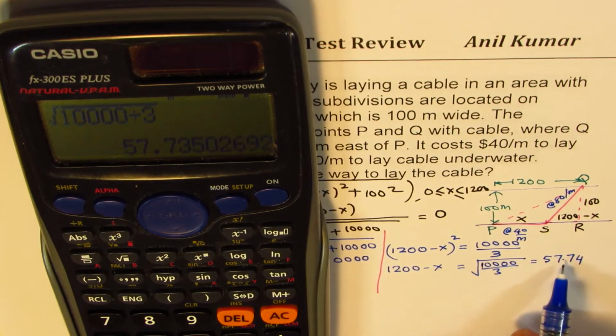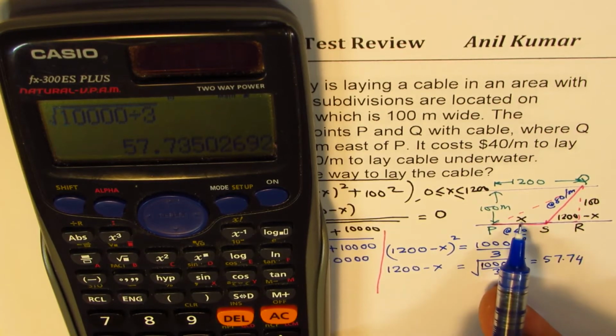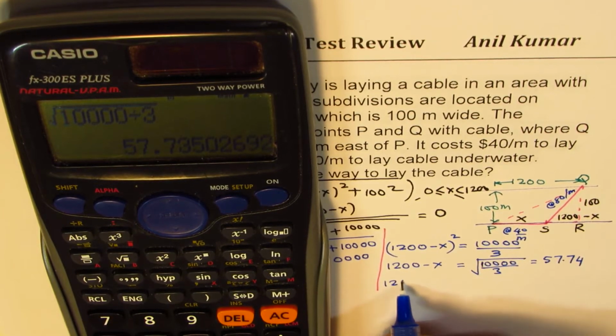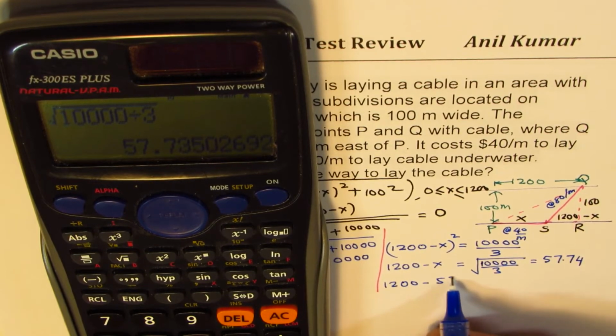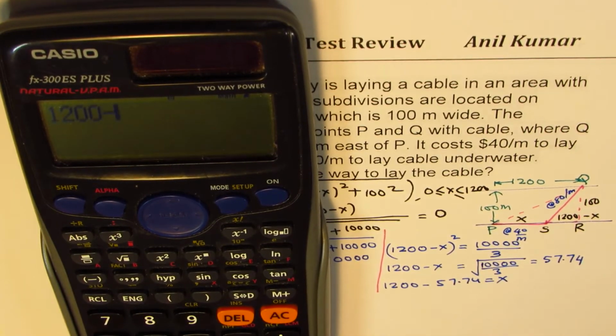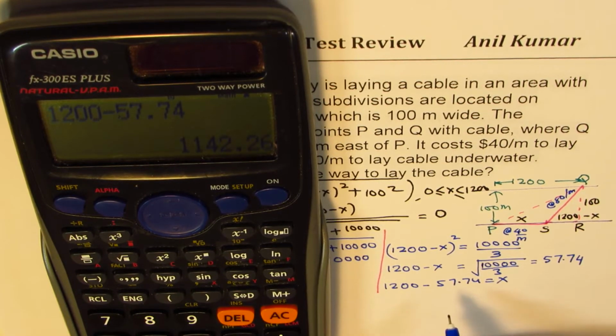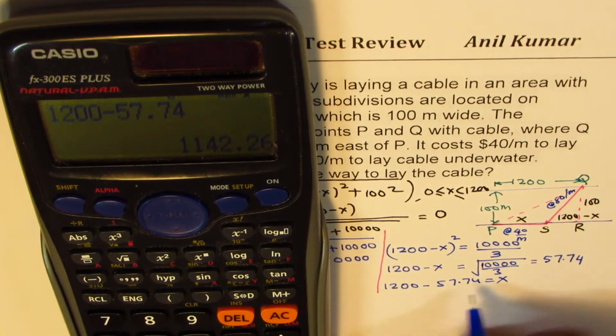So taking x to this side and taking away that number, right? So we get our value of x. So we have 1200 minus 57, or let's say, okay, it doesn't matter, equals x. So we have 1200 take away 57.74 is equal to, sorry, I deleted. Okay, so we got 1142. So 1140, that makes sense.